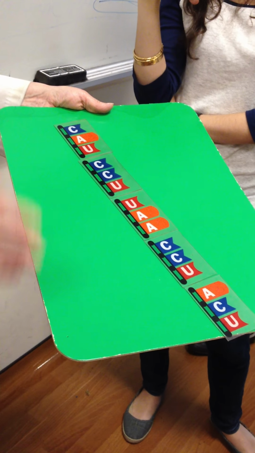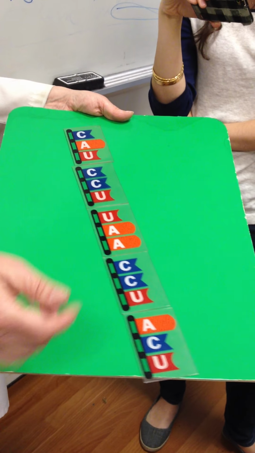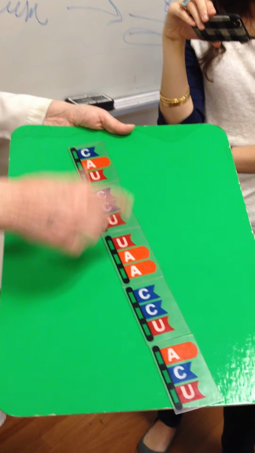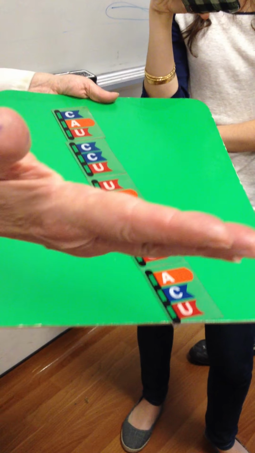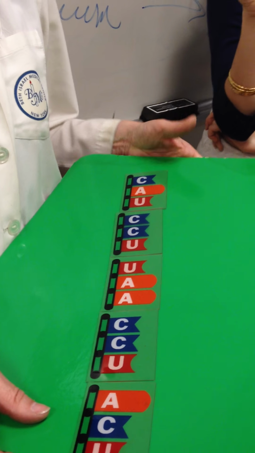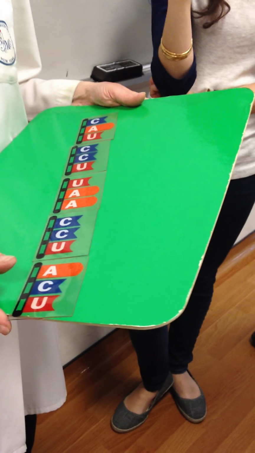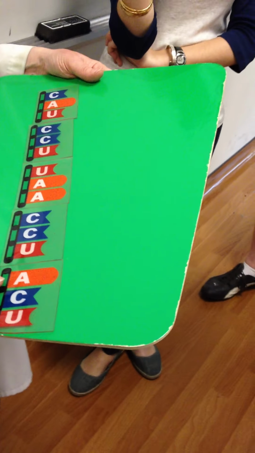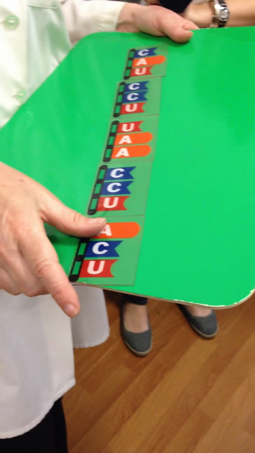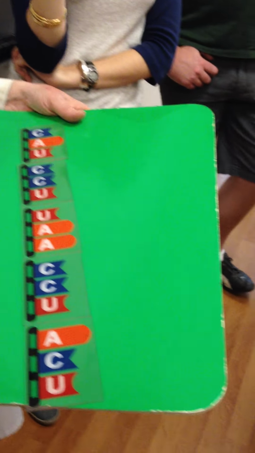All right, so now that's just base pairing. But what happens when you get here? Stop. That's a stop. So that means the message stops, the ribosomes dissociate. Do you still do the matching base pair for stop? I don't think so. No, it's nonsense. It doesn't code for an amino acid. There's nothing there.